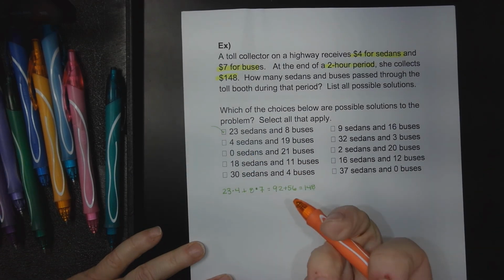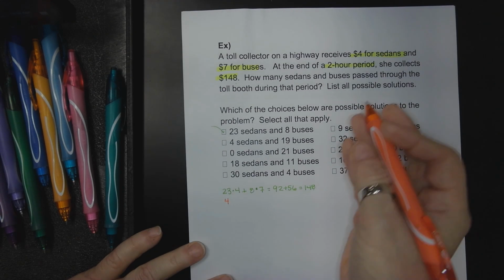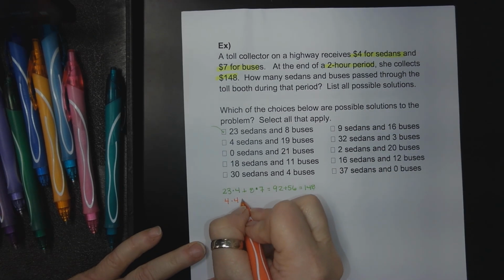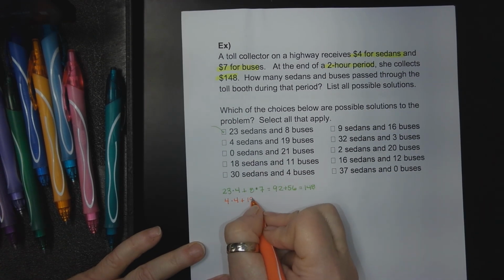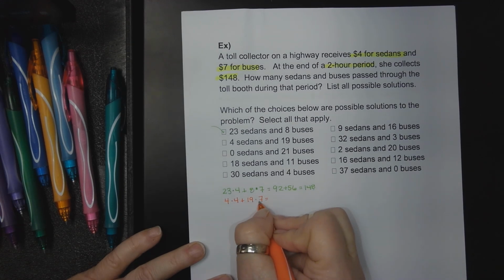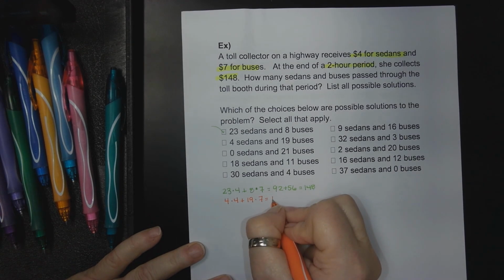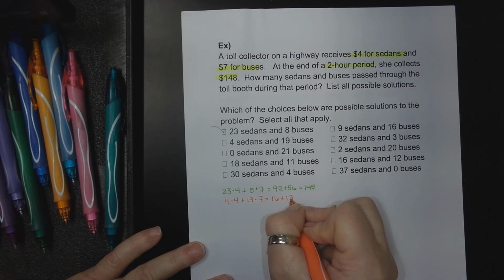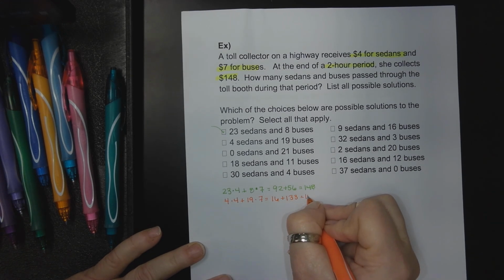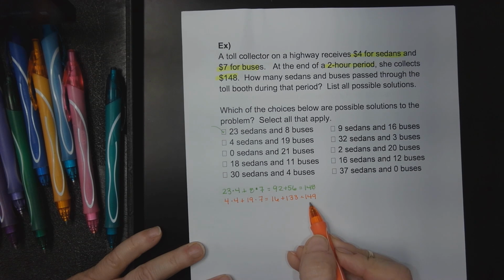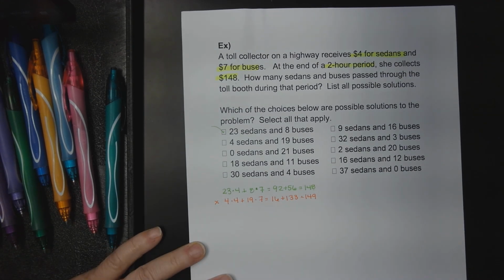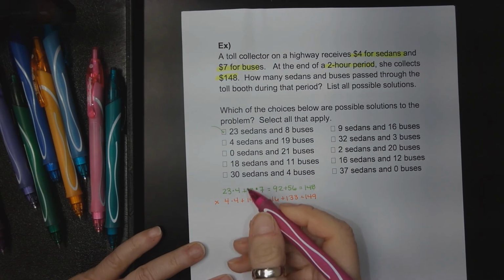The next one, we have 4 sedans. Sedans are times $4. And then we have 19 buses that are $7 a piece. So that gives me 16 plus 133. That's $149. So that one is no good. I'm going to put an X by him. We don't want him in there.